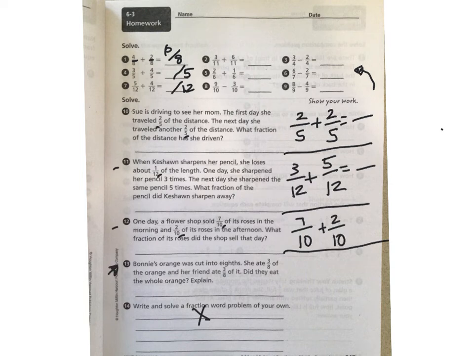You do not need to do number 14. And then meet me, when you're done with this, meet me on the fluency page for just a few directions. But mostly, I can't help you with that. So meet me on page 300 in your workbook.